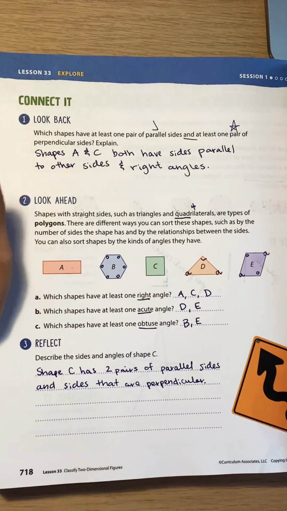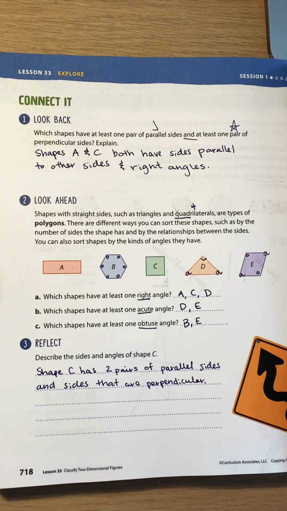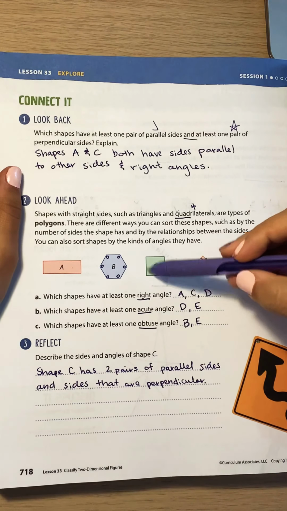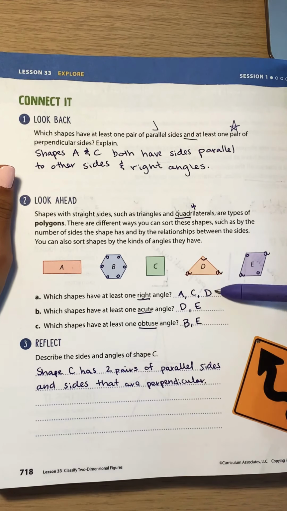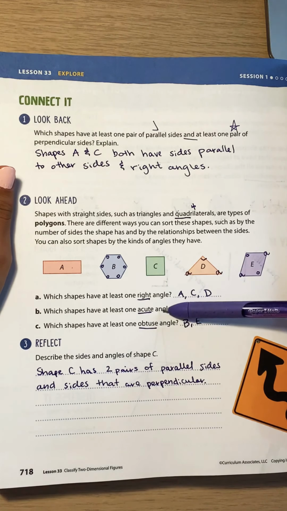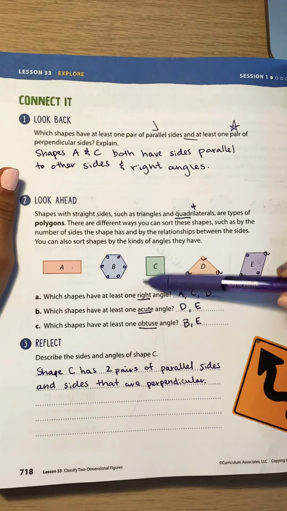Okay, so I've described the sides. Now I need to describe the angles. So if we look at C, what type of angles does it have? Well, it's only in this one. Doesn't have any acute, doesn't have any obtuse, it has all right angles.